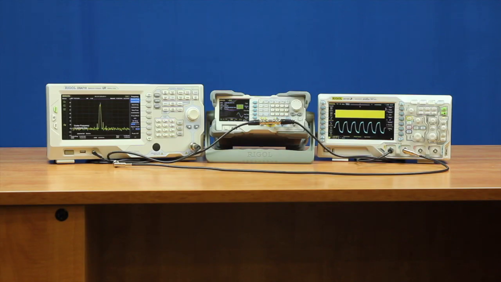And that's one of the advantages of the frequency domain, is the ability to easily separate nearby frequencies using the RBW settings and the demodulation settings on the spectrum analyzer.